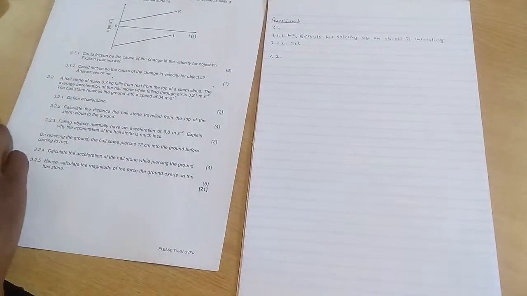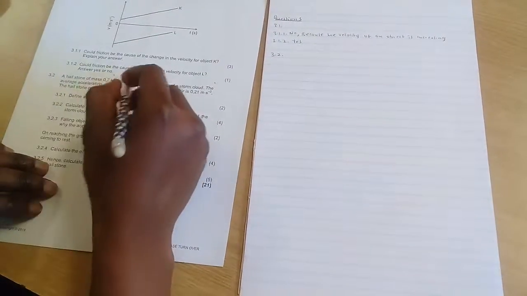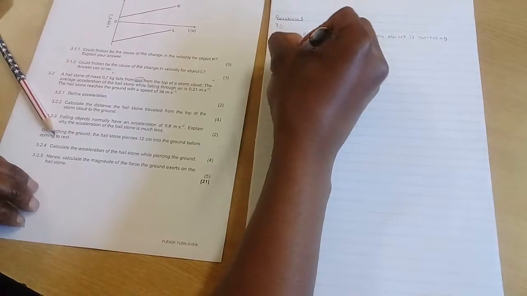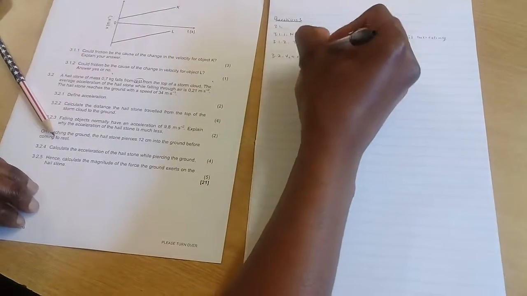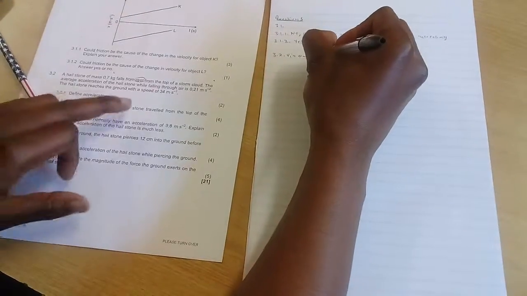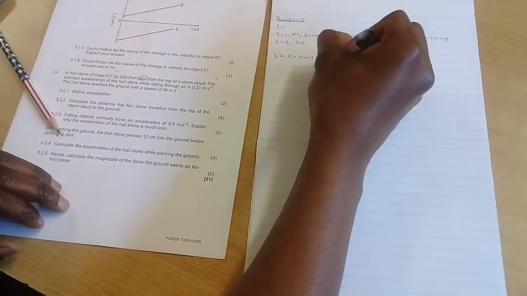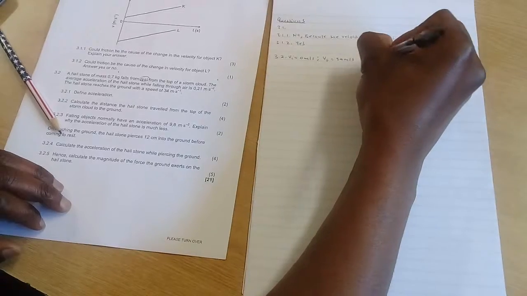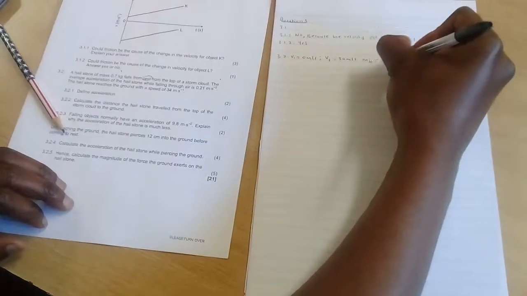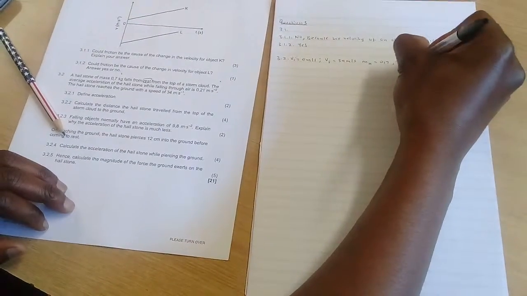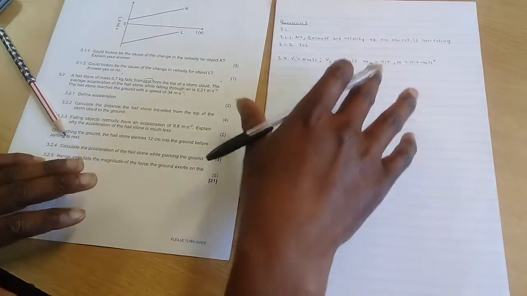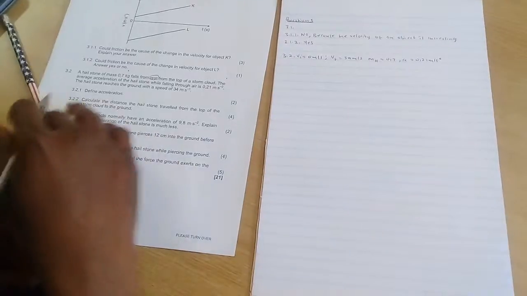We are told that the hailstone falls from rest, so we know already that our initial velocity is 0 meters per second, and the final velocity is 34 meters per second. We are given the mass of the hailstone, which is 0.7, and the acceleration, which is 0.21 meters per second squared. This is the data that we must keep in mind when we start solving the problems.